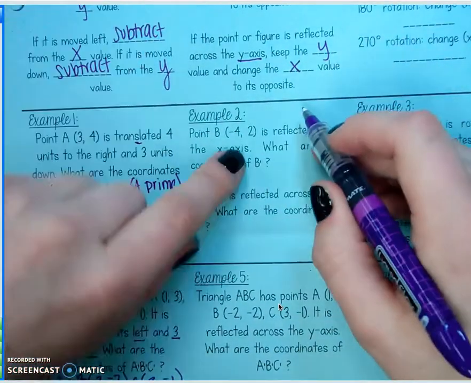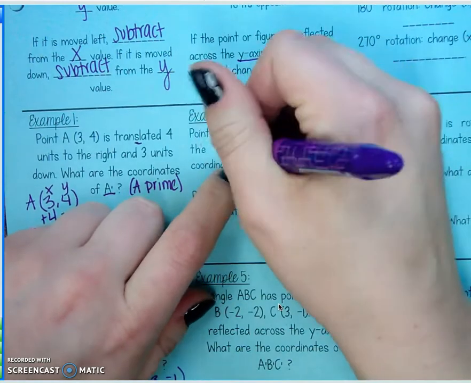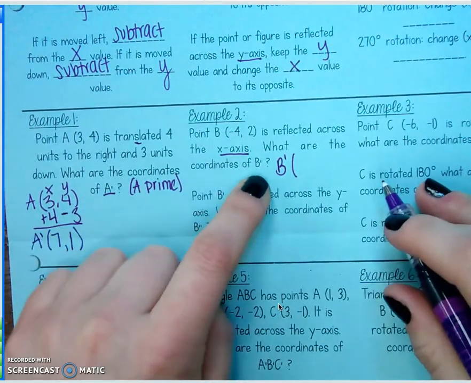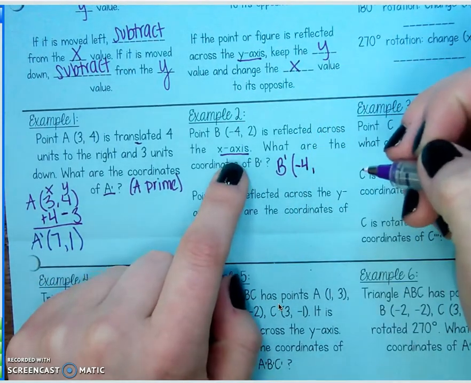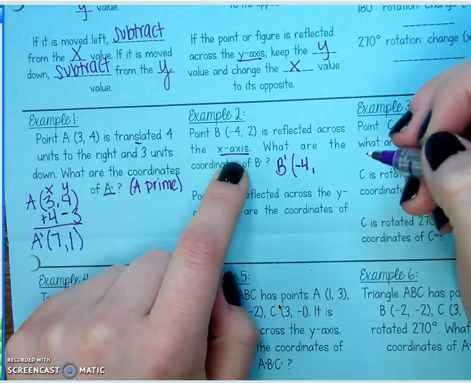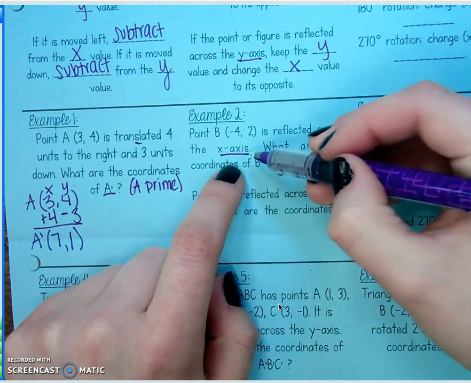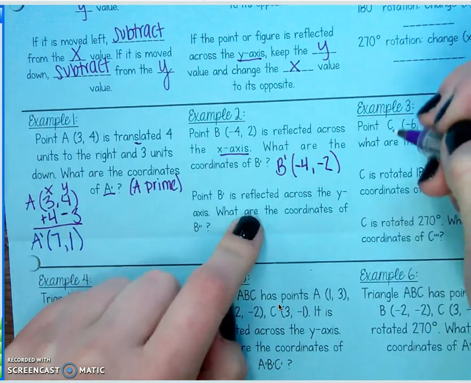So point B is at -4, 2. It's reflected across the x-axis, so that means we're going to keep x the same. X is -4, leave it as -4. It's going across that x-axis. And then y is going to be changed to its opposite. Well, the opposite of 2 is -2.